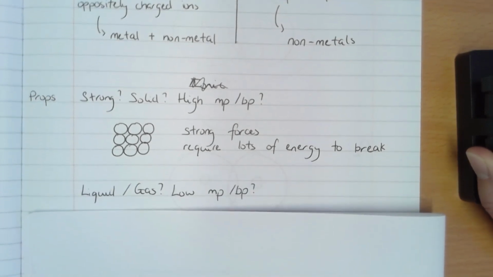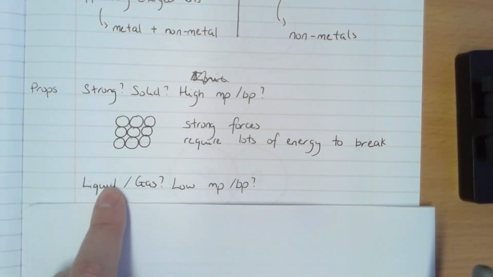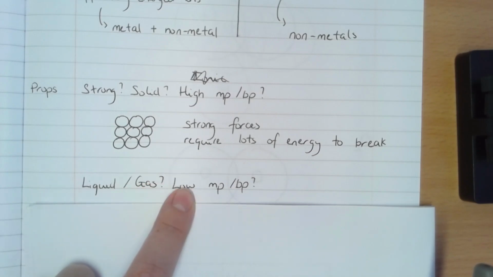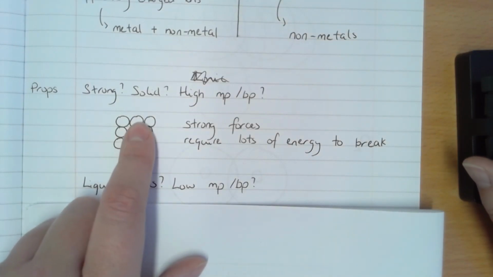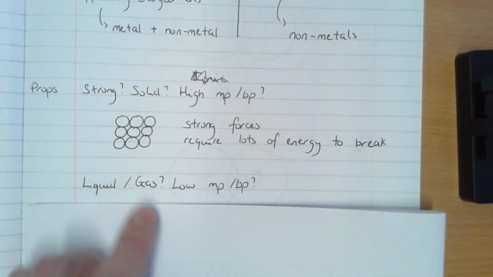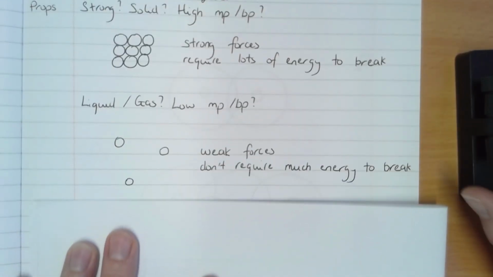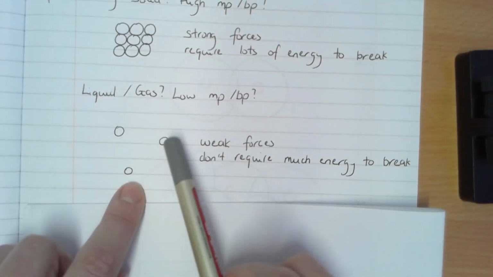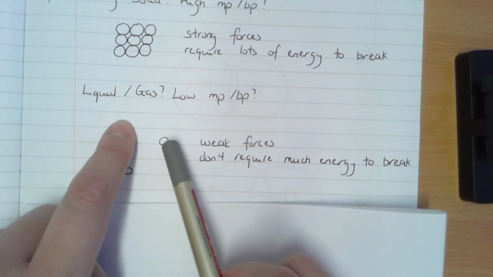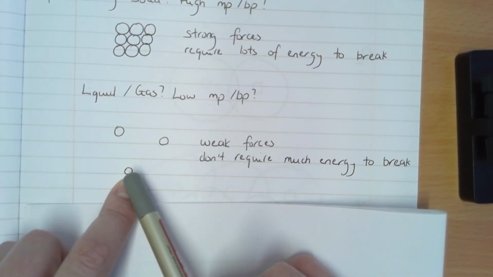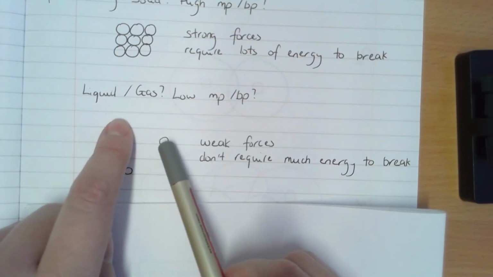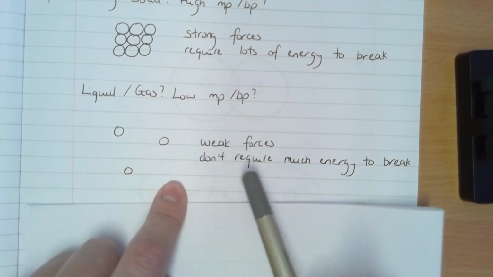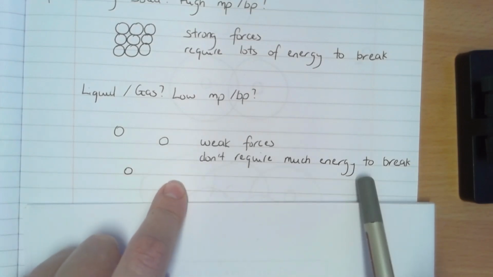The other thing they could ask you is explain why something is a liquid or a gas. Why does something have a low melting point? Why does something have a low boiling point? So again, I'm going to go back to a particle diagram. I'm going to draw one for a gas, all right? If we draw one for a gas, we can see that the particles are far apart. If the particles are far apart, we can say that there must be a weak force between them. And if there's only a weak force between the particles, then it doesn't require much energy to break.